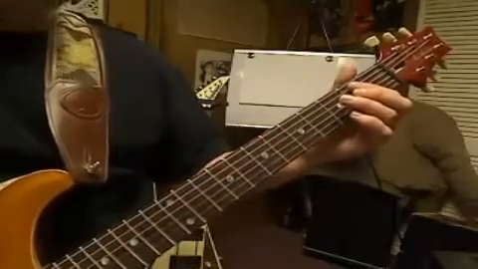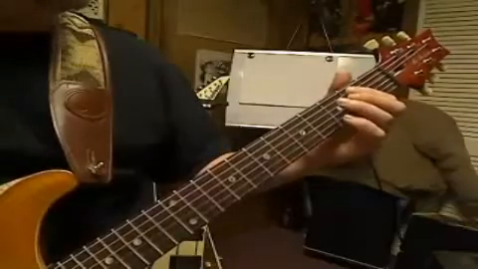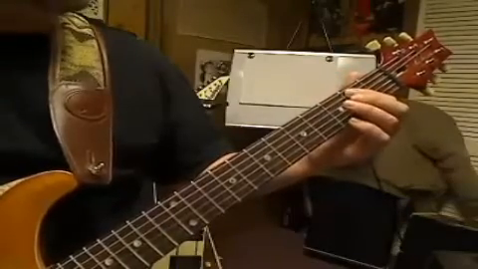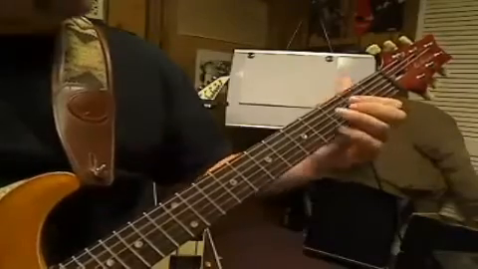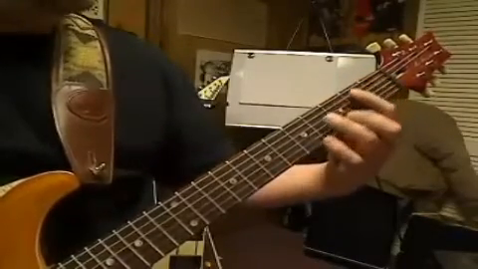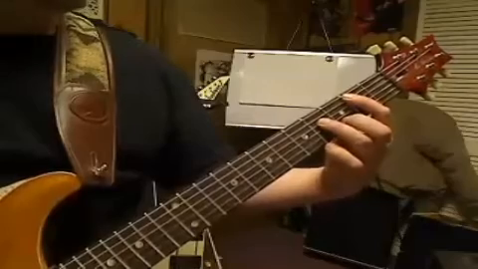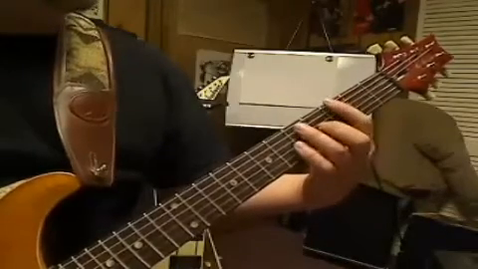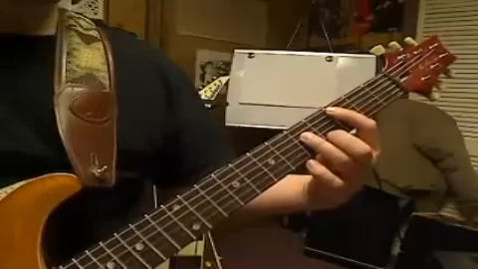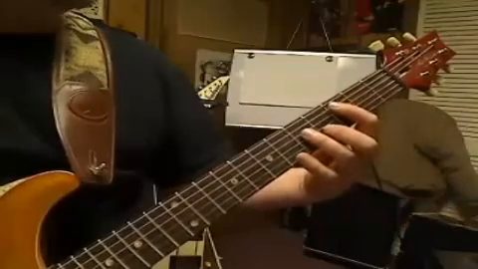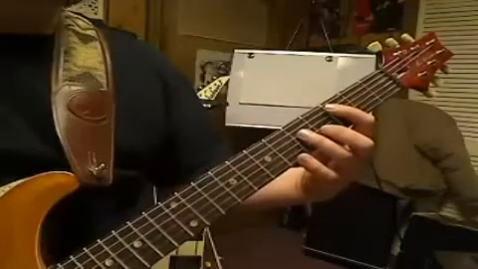Now you don't have to worry about what exactly these chords are. This is an E, that's an A, that's an F, this is a B, just in case you didn't hear me. This is a G, this is a C, but we don't really care what the ones on the A string are for now.